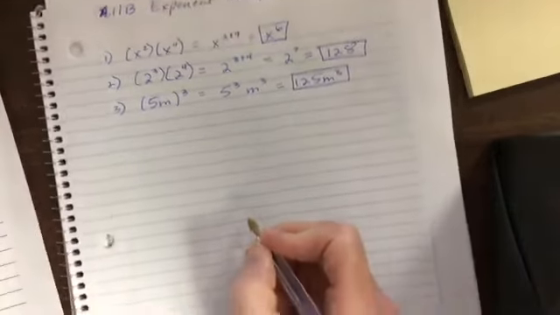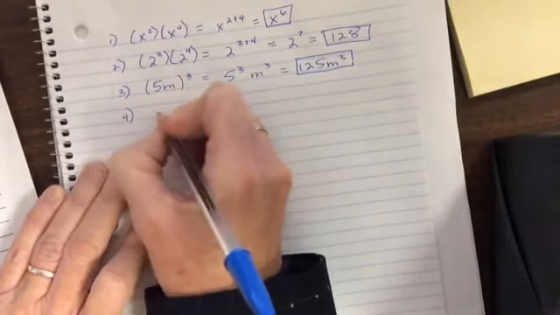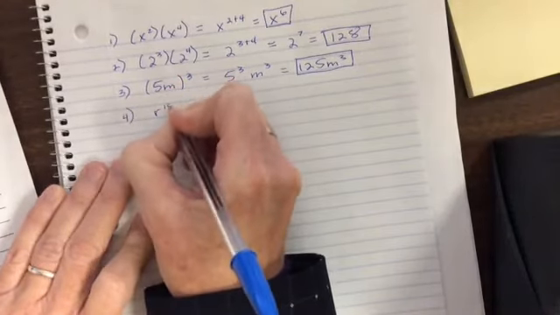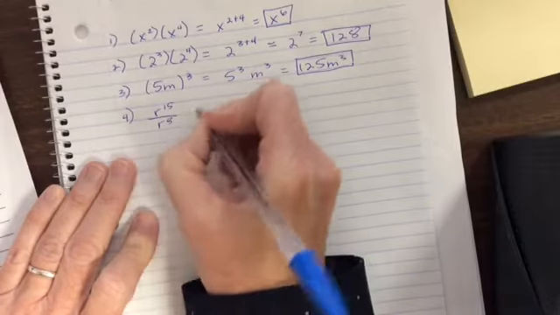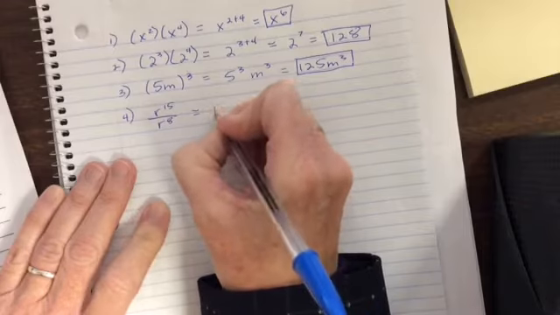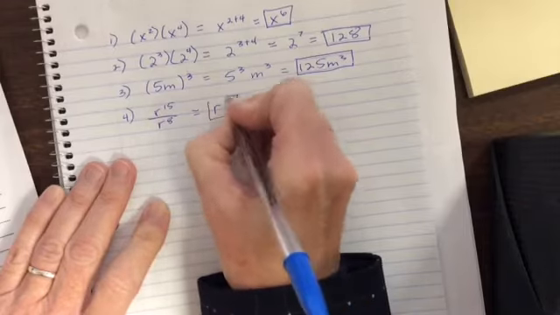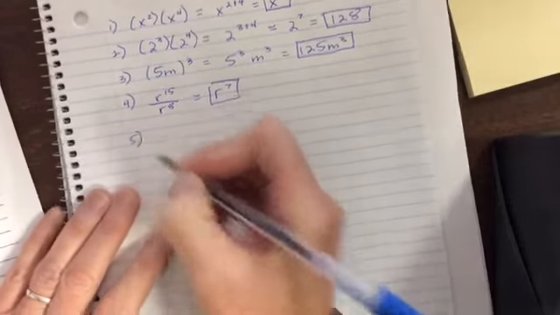Number 4. If you have r to the 15th power over r to the 8th power, we know to subtract. So that will become r to the 7th power. Number 5.